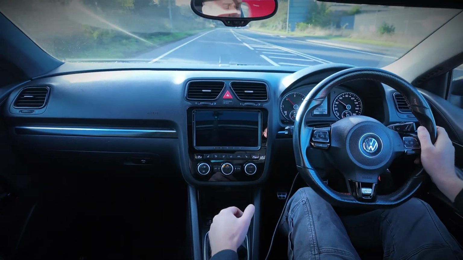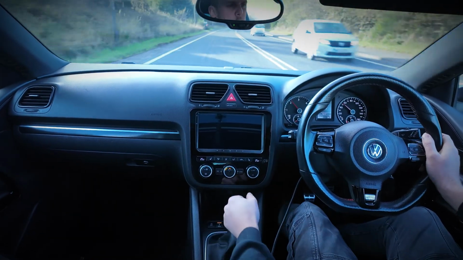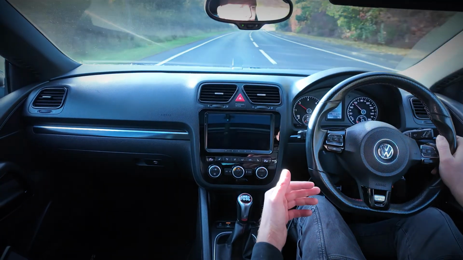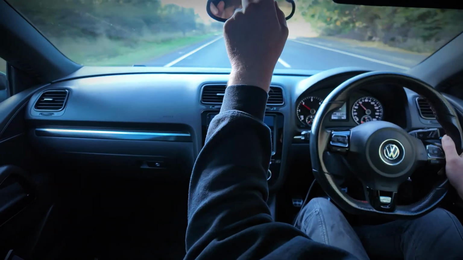Immediately, I can pick up on the normal areas that we see on these common rail diesels. They're a little bit flat low down, and the way that the boost builds in, I think is quite slow.